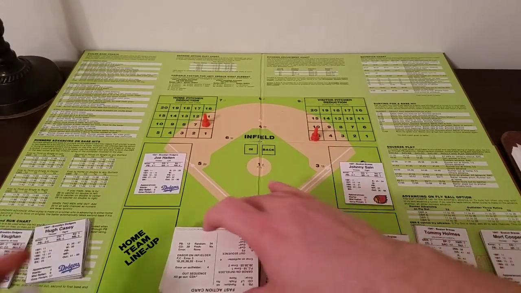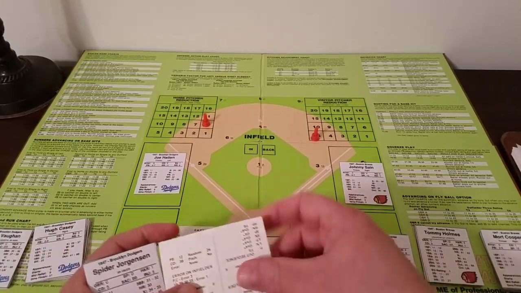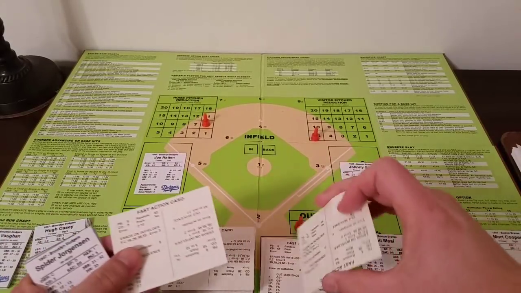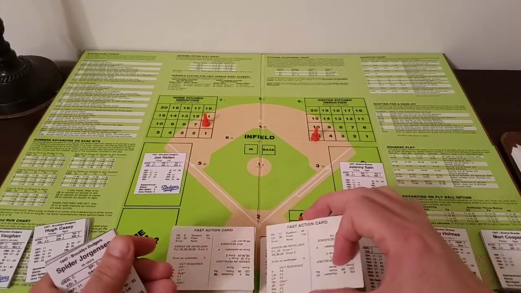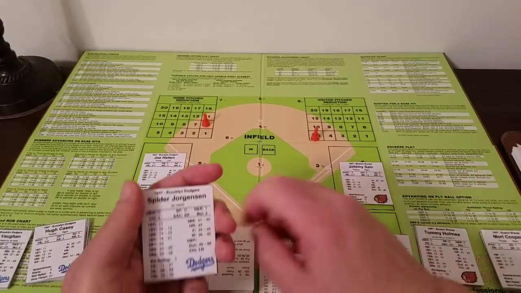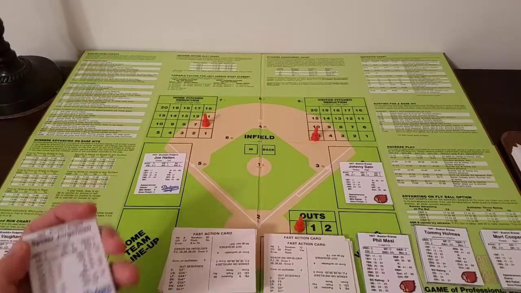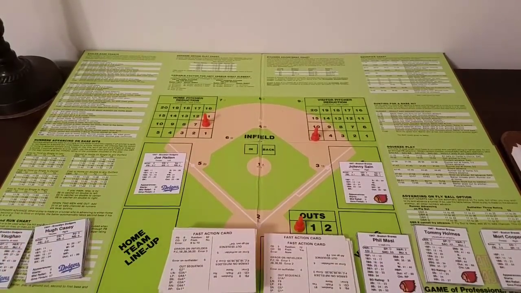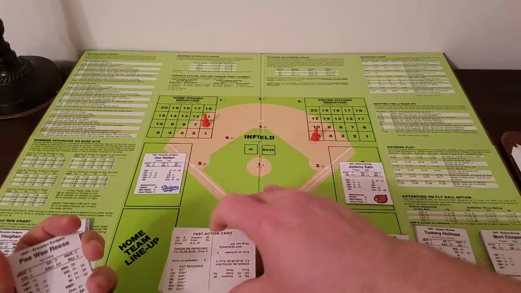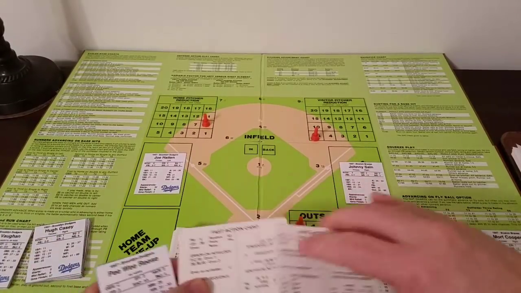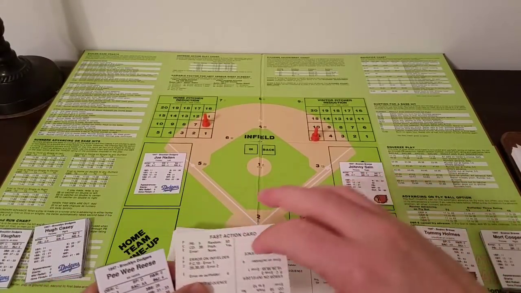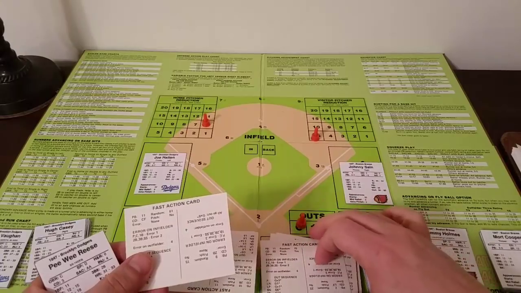Spider Jorgensen to lead things off against Johnny Sane. First flip is a 5, so we're under Sane. 64 is in the out range. He's left normal. Left normal is a fly to right. 1 away. Here's Pee Wee Reese. 9, so we're under Pee Wee. 75 is not going to help him.